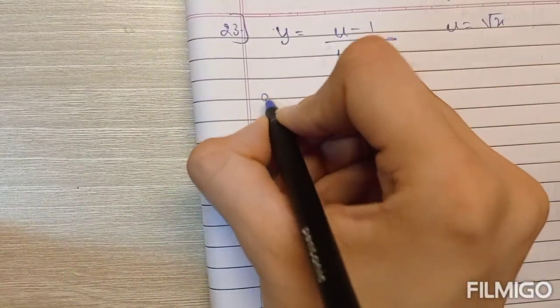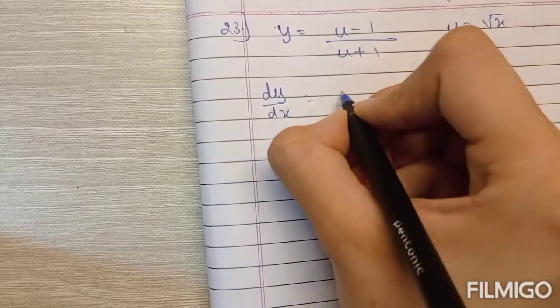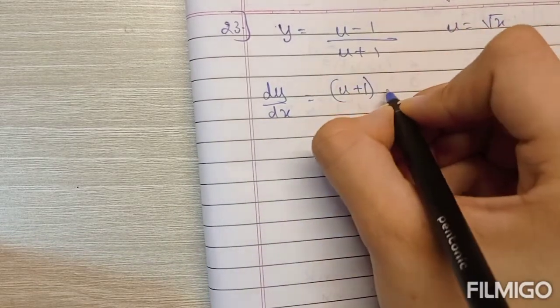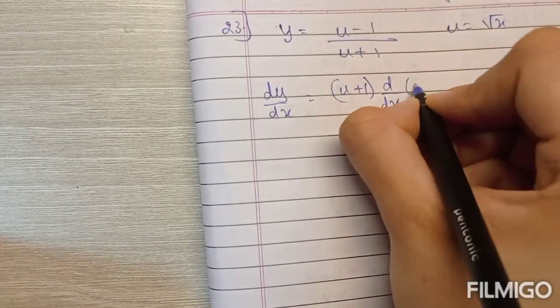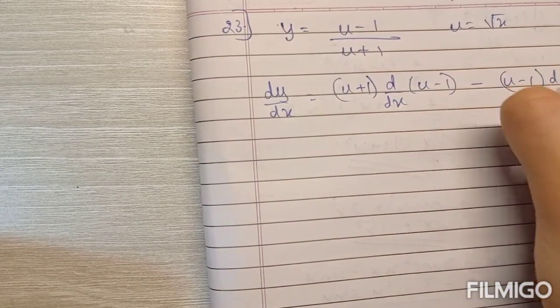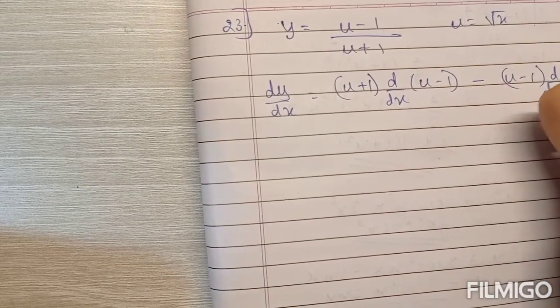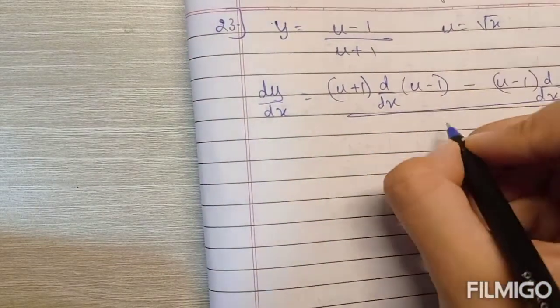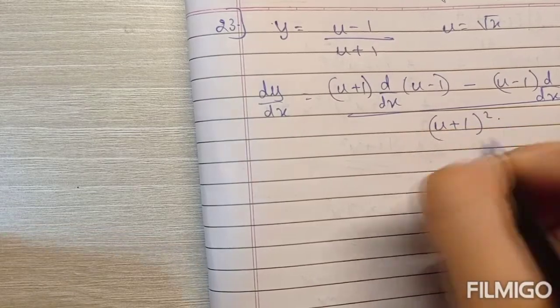So here we have dy by dx equal to u plus 1 into the differentiation of u minus 1 minus u minus 1 into the differentiation of u plus 1 upon u plus 1 the whole square.